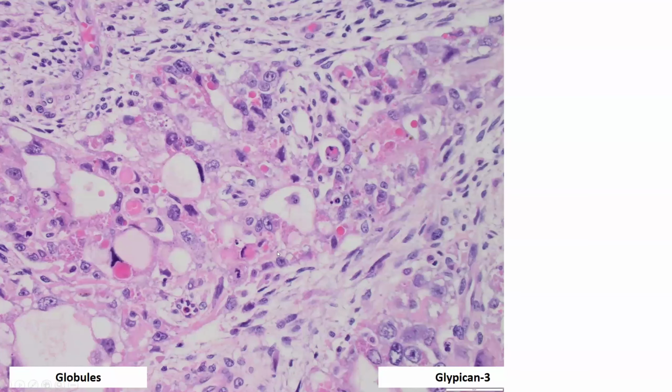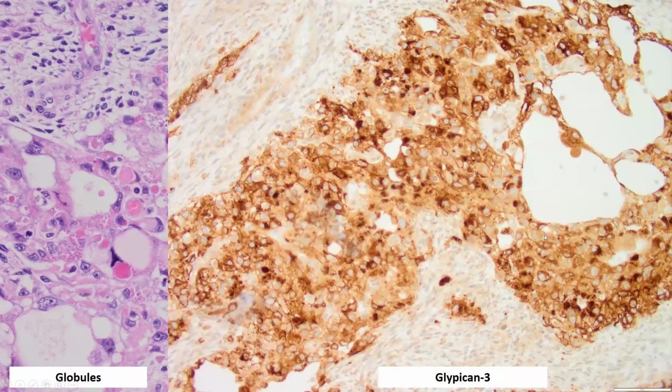And here you can also appreciate these beautiful globules, which, even on frozen section, I have seen sometimes and told folks to suggest that maybe this is that tumor. And then we did a glypican-3 immunohistochemistry, and it was positive in that area.